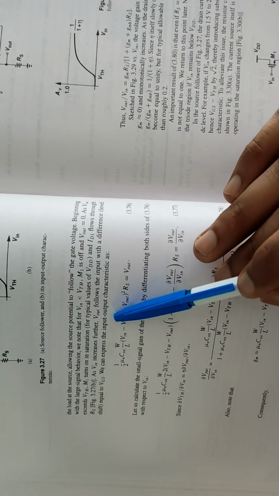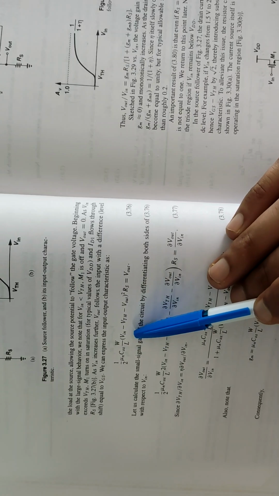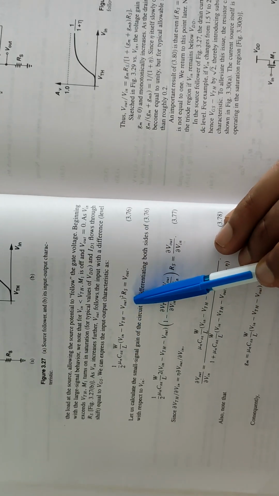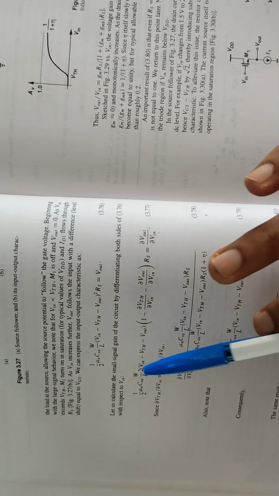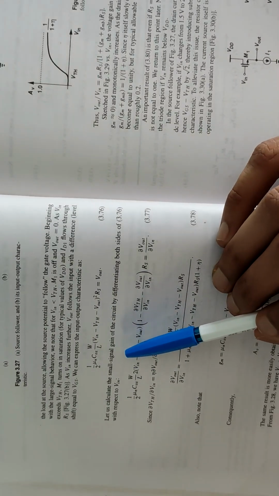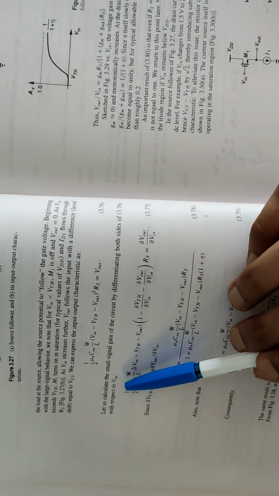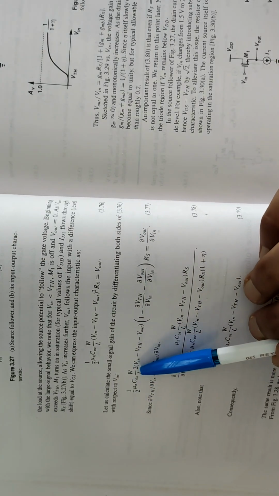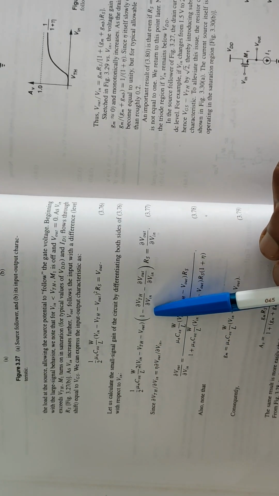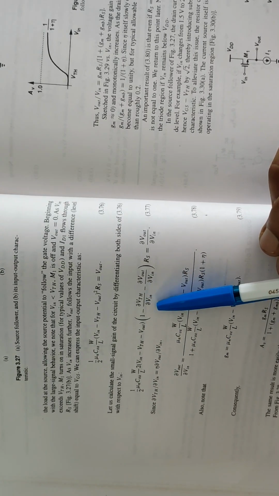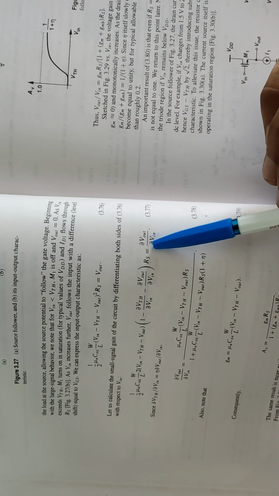We can express the input-output characteristics as 1/2 μn Cox W/L (Vin − VTH − Vout)² RS = Vout. Let us calculate the small signal gain of the circuit by differentiating both sides of the equation with respect to Vin: 1/2 μn Cox W/L · 2(Vin − VTH − Vout) · (1 − ∂VTH/∂Vin − ∂Vout/∂Vin) RS = ∂Vout/∂Vin.